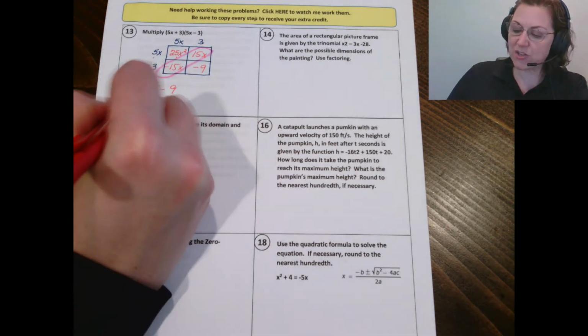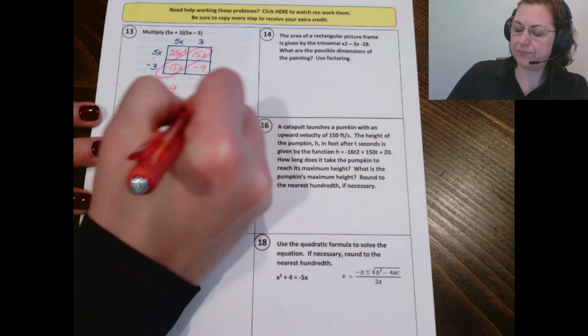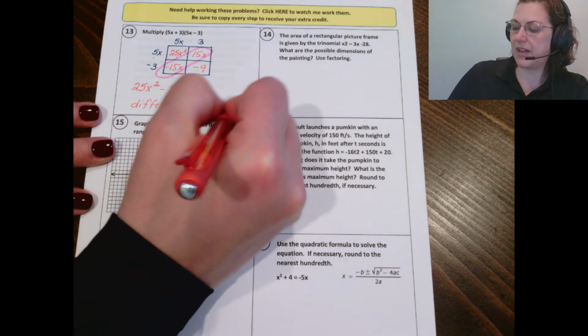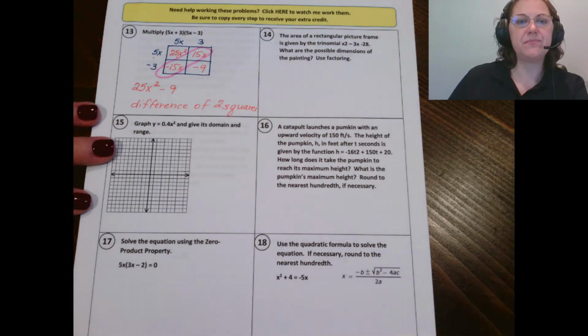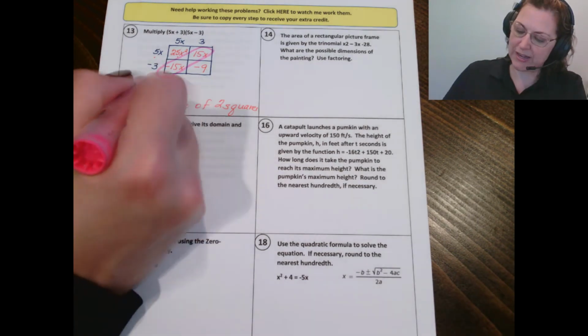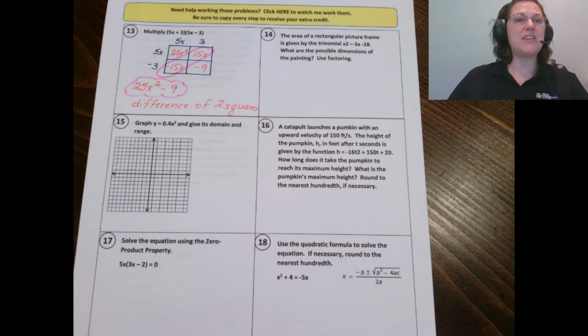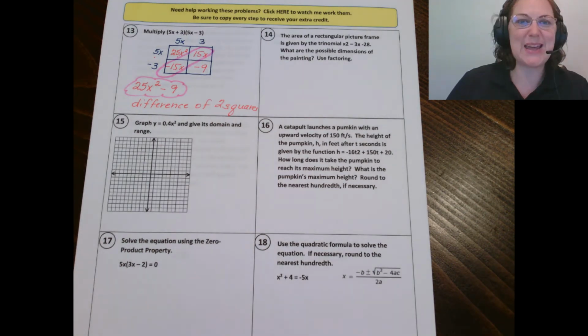In fact, this is called a difference of 2 squares. All right, I'm going to go ahead and circle it, make sure it looks like my answer. If you've seen my videos before, you know I like to use a lot of color. I love my highlighters and my colored pens.